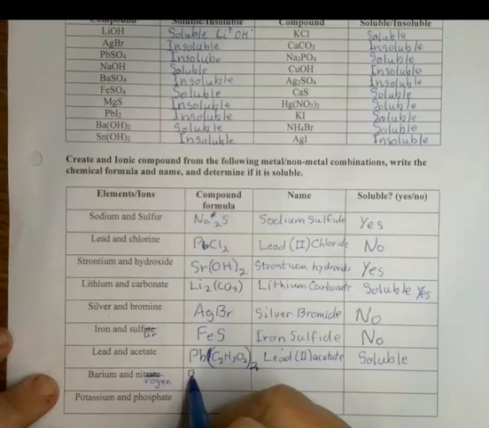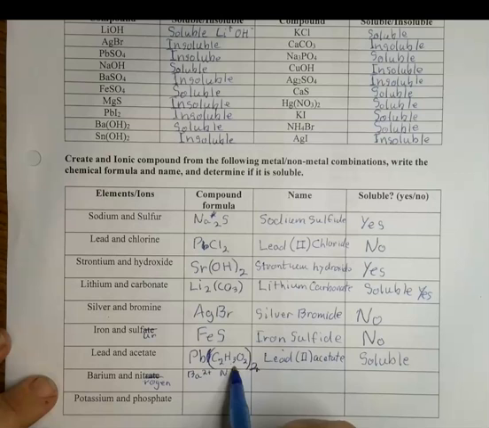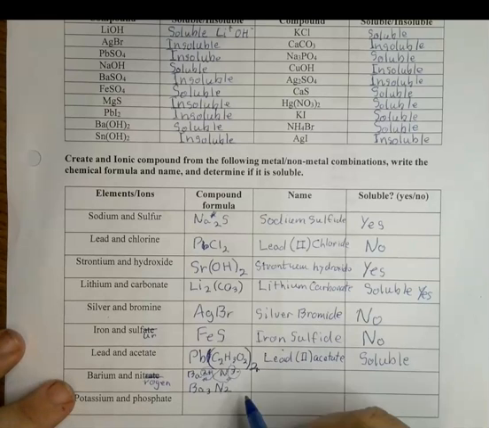So we have barium 2+, nitrogen 3-, and we're going to use our crisscross rule. So this comes down here, and this comes over here. So we have Ba3N2. Okay, so the -3s of nitrogen, you have 2 of those. -3 times 2 is -6. Barium is a +2 times 3 is +6. So +6 and -6 balance out. So now we come over here, and that's just going to be barium nitride.